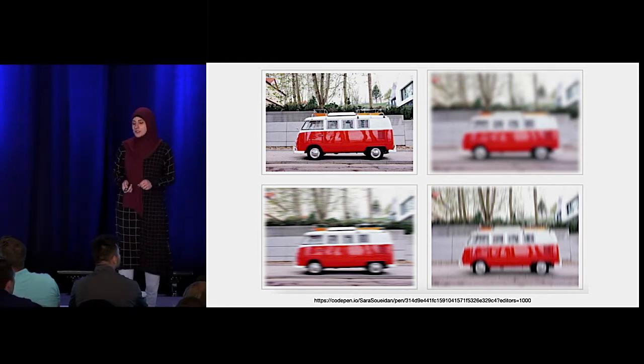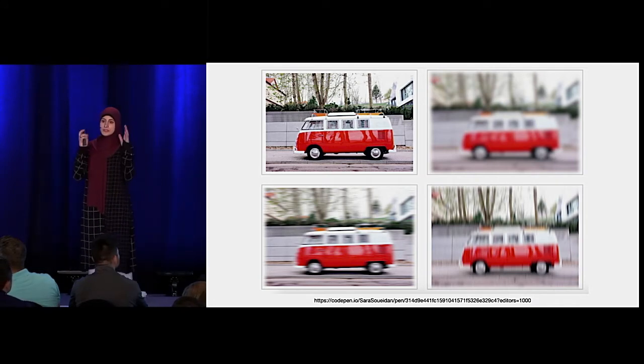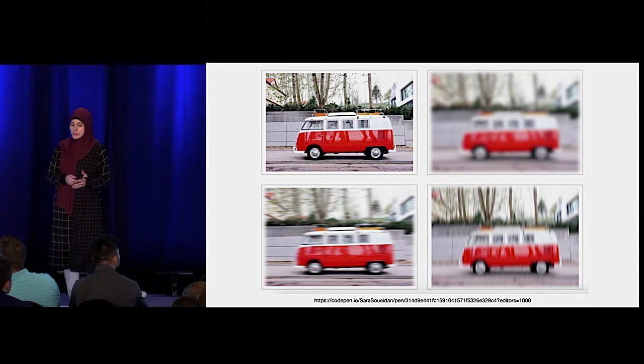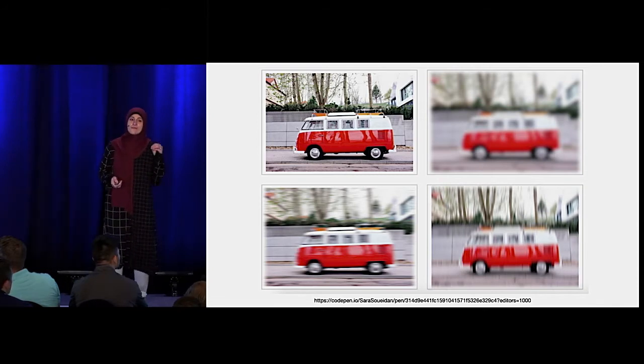Now, also, SVG filter primitives are not limited to image color manipulation. So we're not just talking about editing images like we do with CSS. They are capable of much more than that, as you're going to see in this talk.